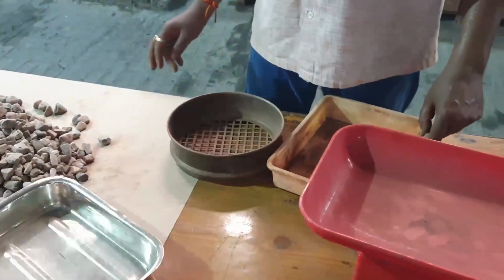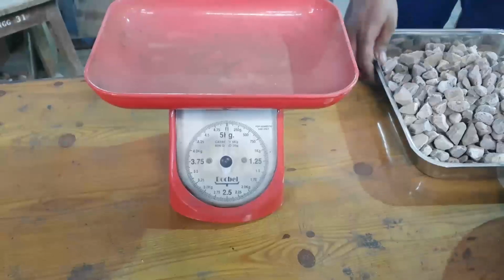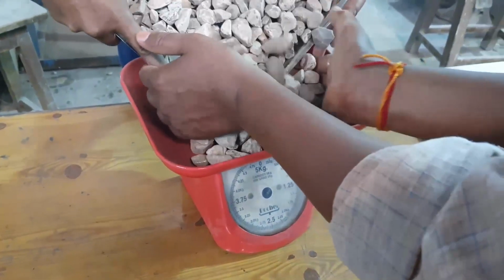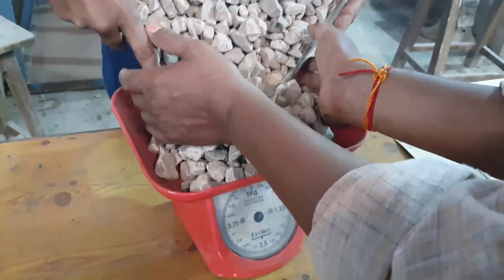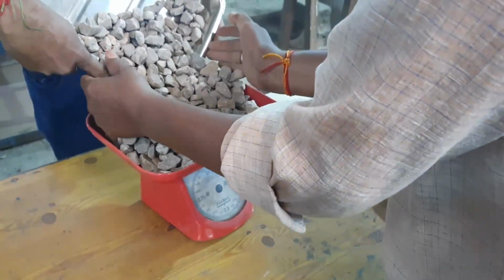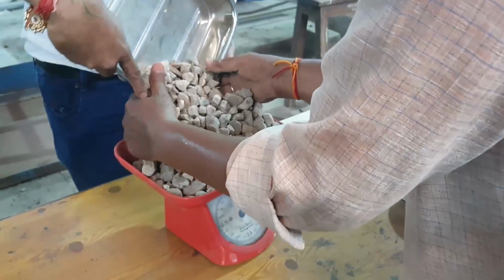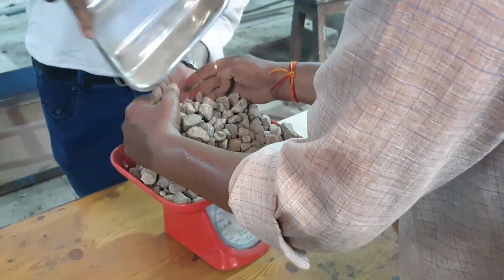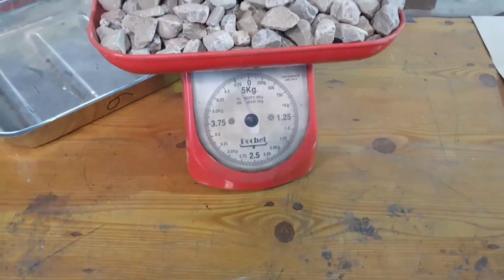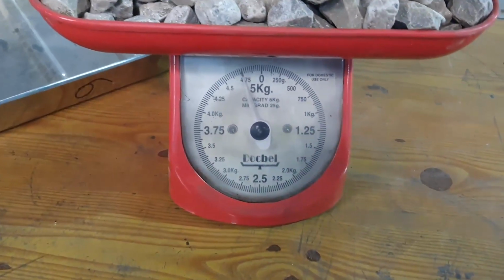Now we will take the weight of this plus 10 mm limestone. Now the weight is 4.75.